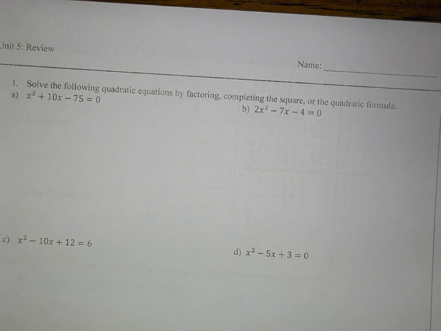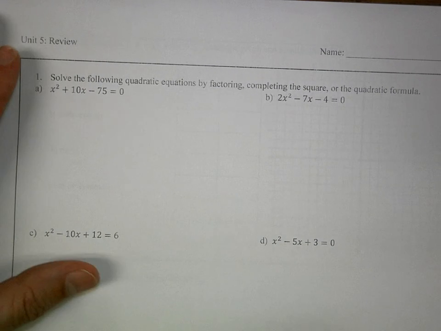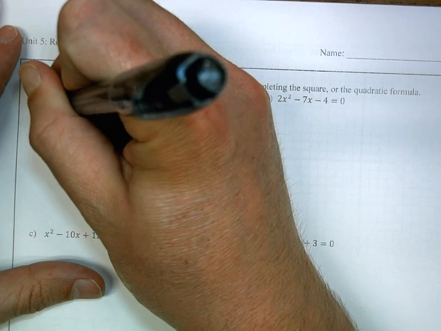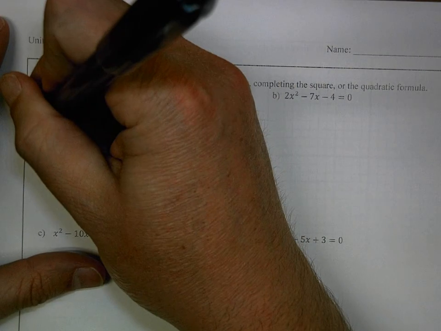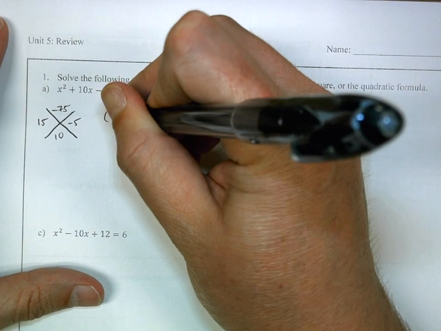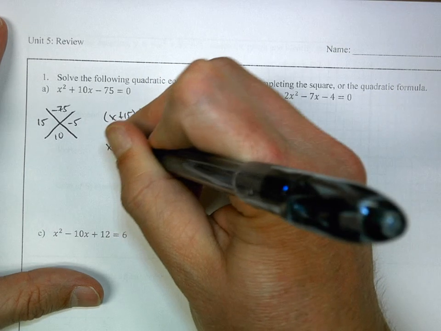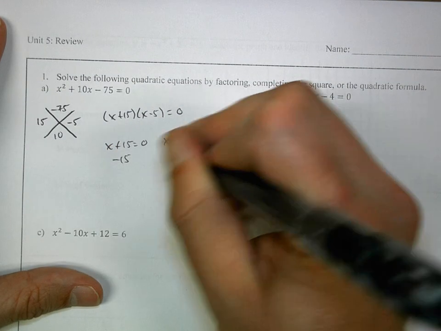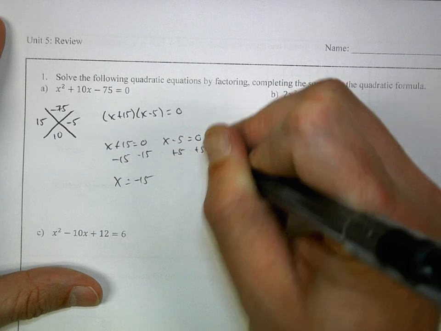Solve the quadratics by factoring or completing the square or the quadratic formula. So we'll go ahead and try to factor it first. Two numbers that multiply to negative 75 but add to 10 would be a positive 15 and a negative 5. So that means we get x plus 15 times x minus 5 equals 0, or x plus 15 equals 0, x minus 5 equals 0. Solve for each of those. X equals negative 15. Add 5, x equals 5.